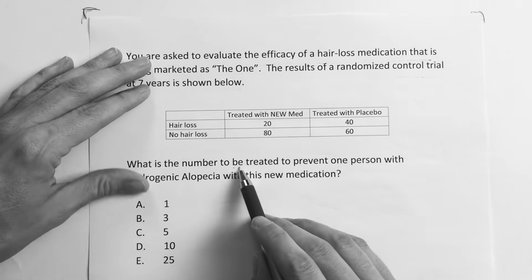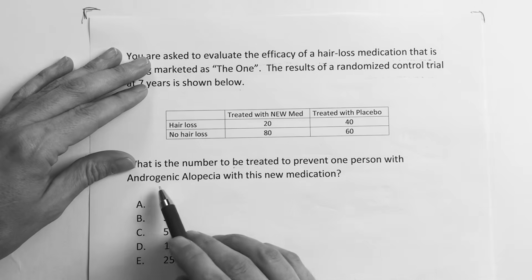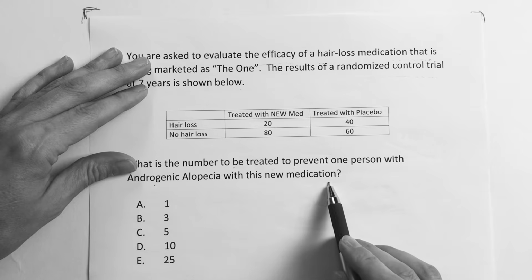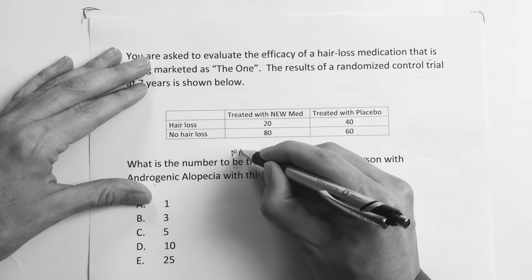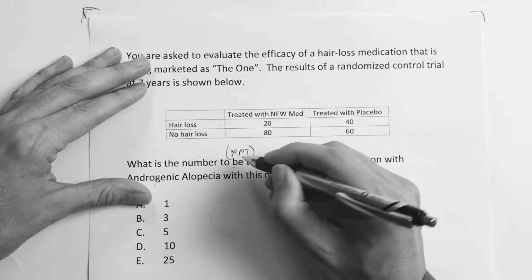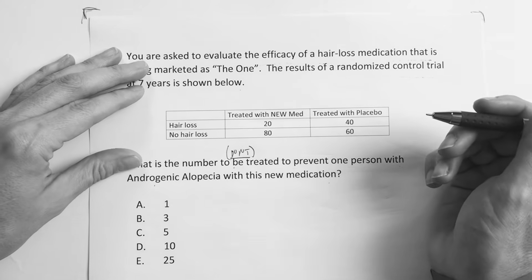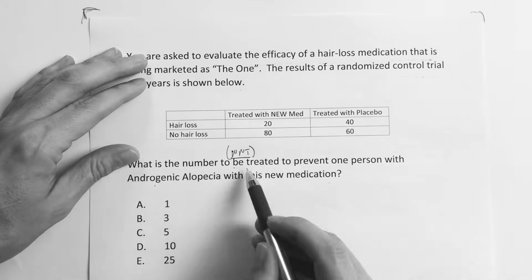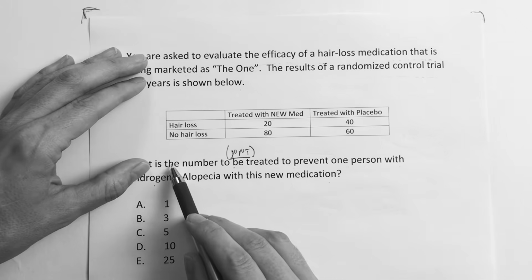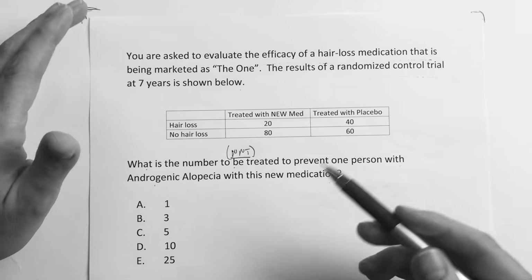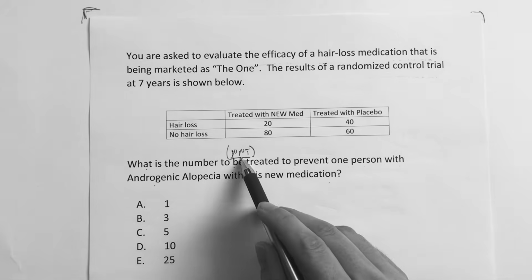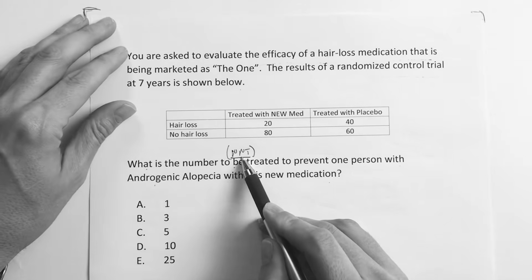What is the number needed to treat to prevent one person with androgenic alopecia with this new medication? This was requested by a person who left it in the comment box and wanted me to work on another problem with the number needed to treat. I could have just given the definition for number needed to treat, long story short, but I was nice and put it like that.